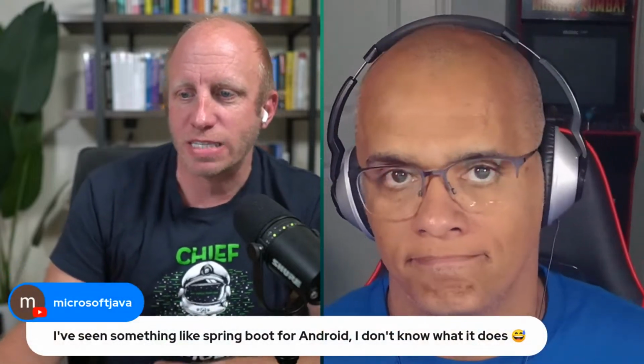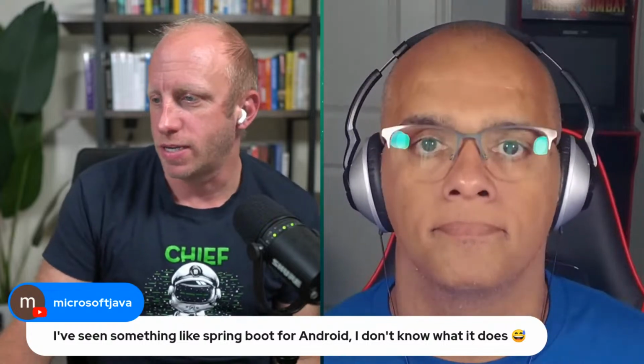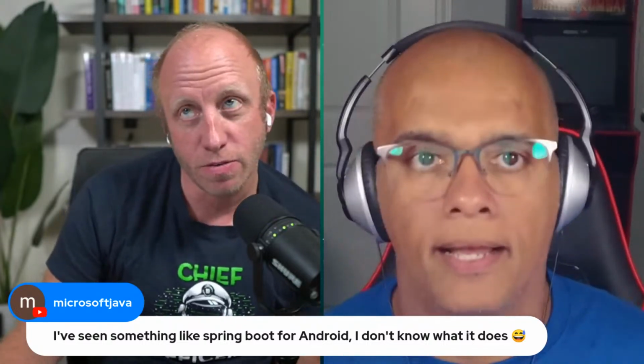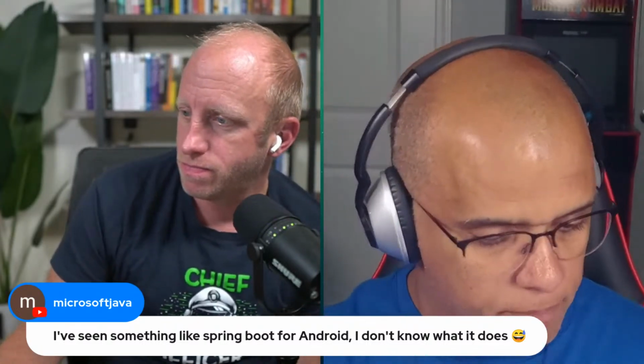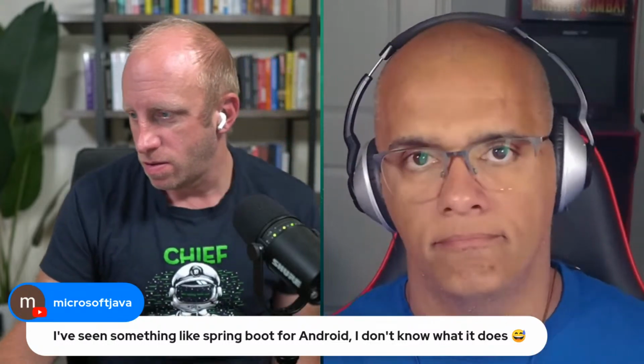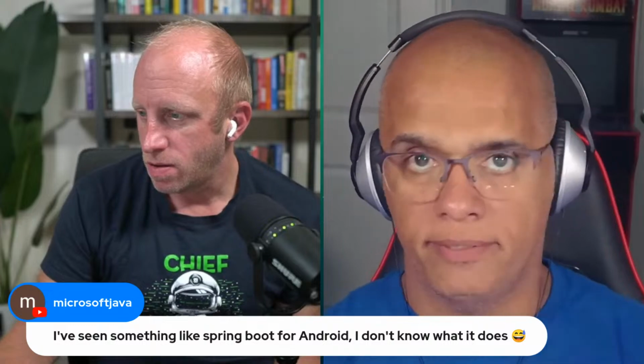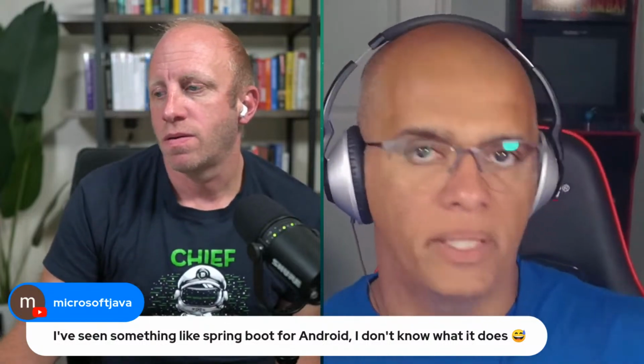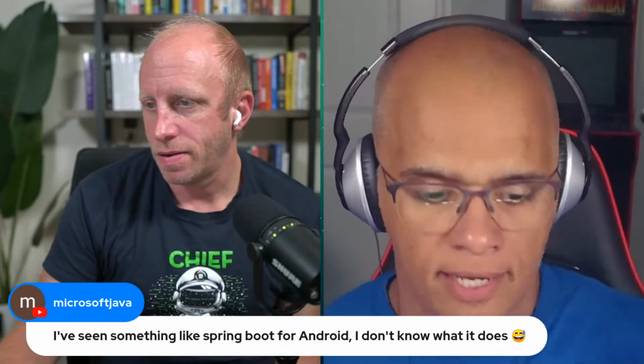I've seen something like Spring Boot for Android. I don't know what it does. I don't think I've ever used that. Yep, there was a project a while ago. I don't think it's around anymore. But this idea that we can develop native images, we can build interesting things to run on our phones using Spring. iOS will never support Java. Dan, you're going to have to come back. There's so much more.